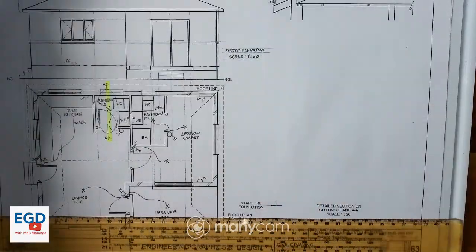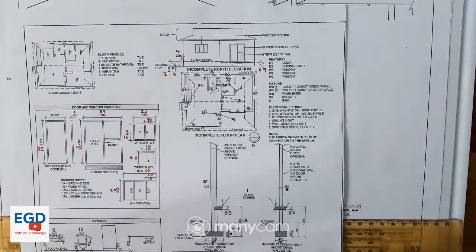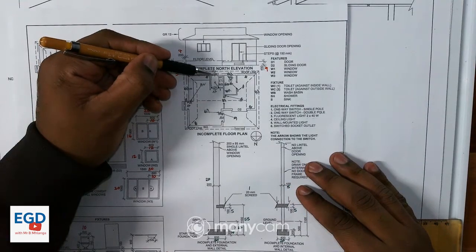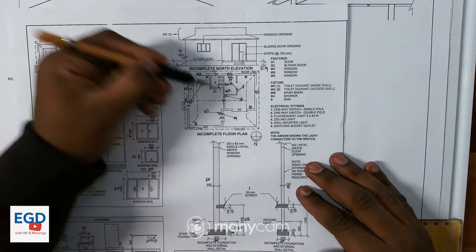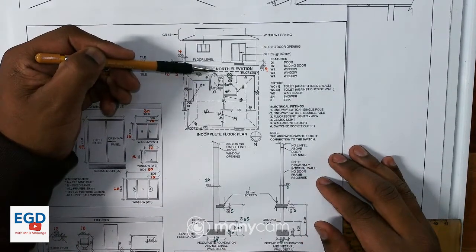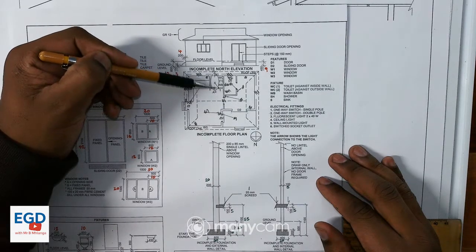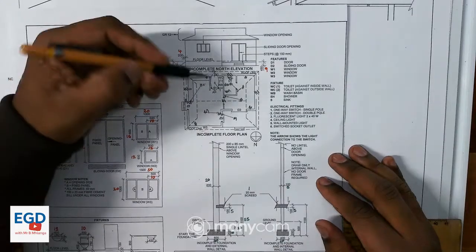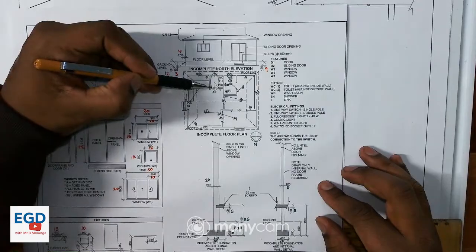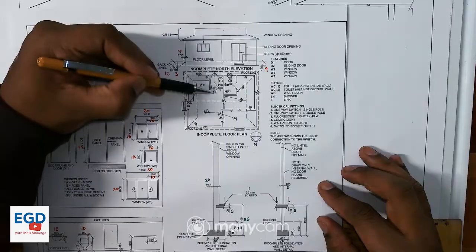Okay, so now I just want to take a look at the incomplete floor plan. So where is the cutting plane? The cutting plane is right over there. It's cutting plane AA. So this cutting plane is cutting through what? Through the window, the external wall, as well as the internal wall and the door as well, right? Because we have a door right there and the cutting plane is passing through that opening there, right?